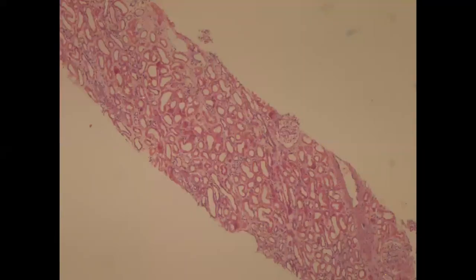So what you find in this biopsy is there is some acute tubular injury. Why am I saying tubular injury? Because the tubules are separated from each other. There is some space in between tubules. So that means there is interstitial edema.